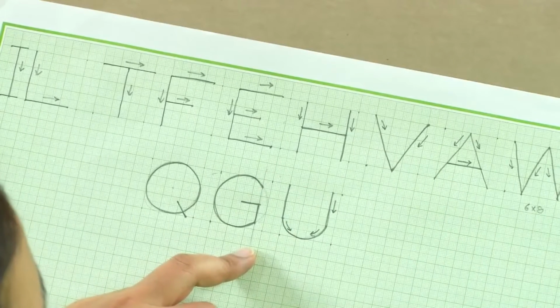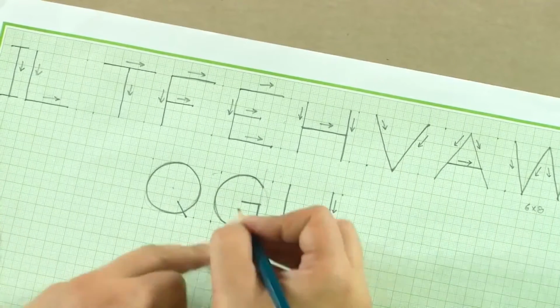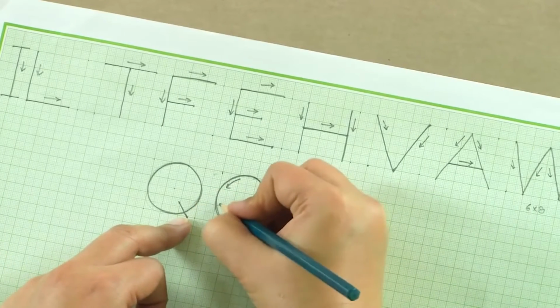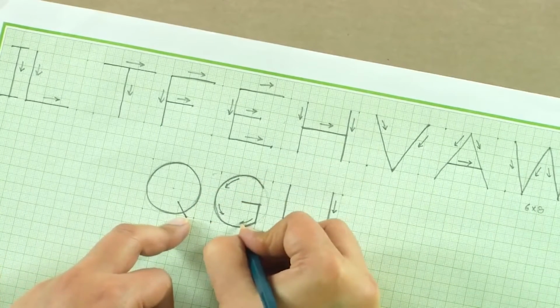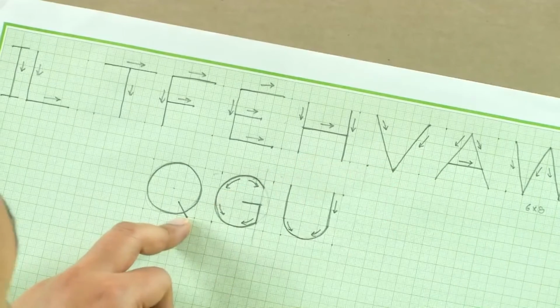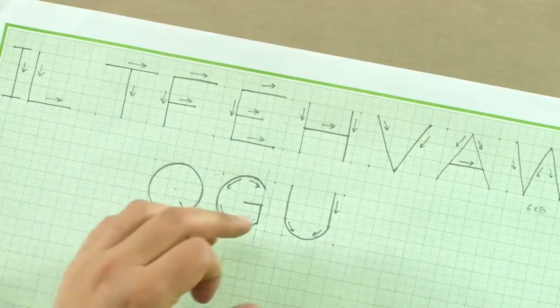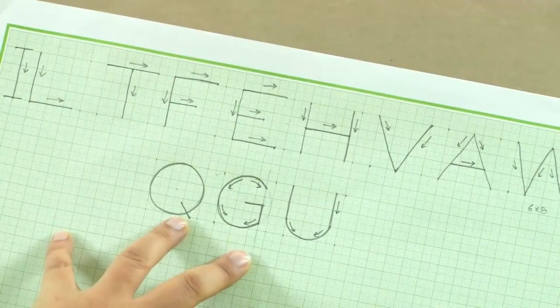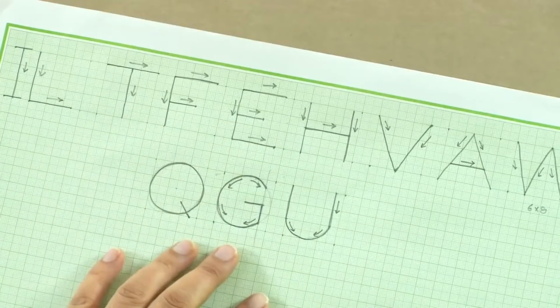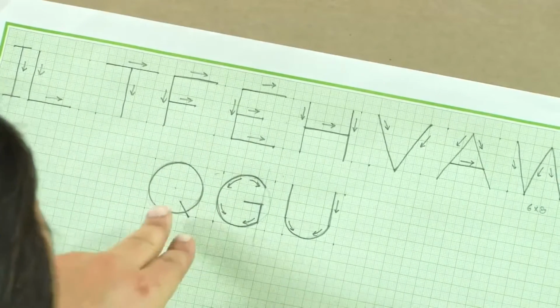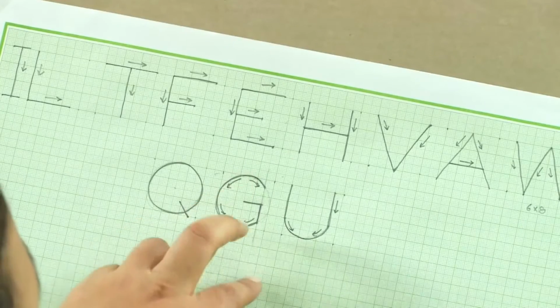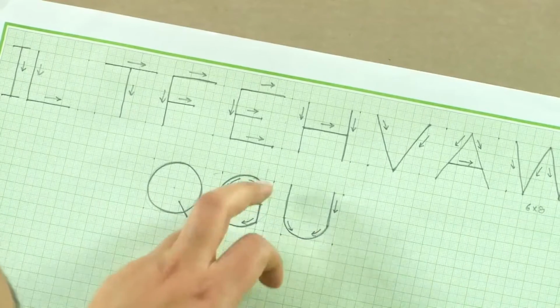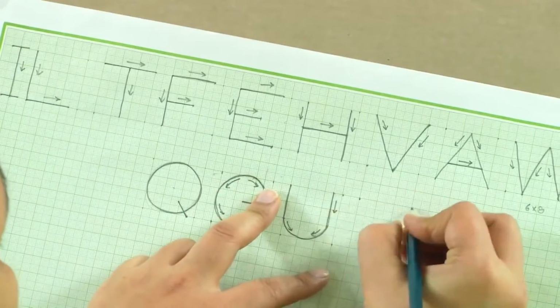So, that is how we will be making the curves here. Same is with these curves here. We make these curves in 4 different parts. So, that is how we are making O, Q, C, G, J and U, and the last one is D.